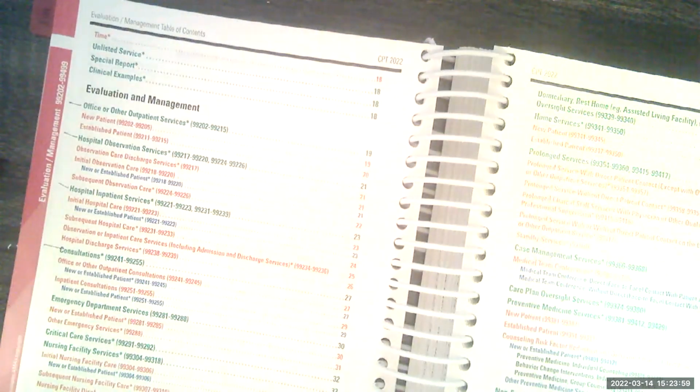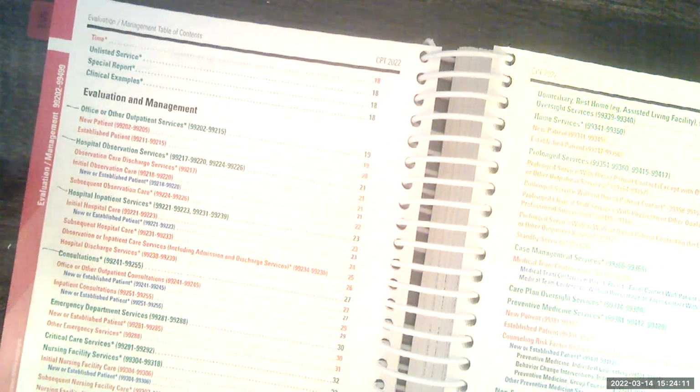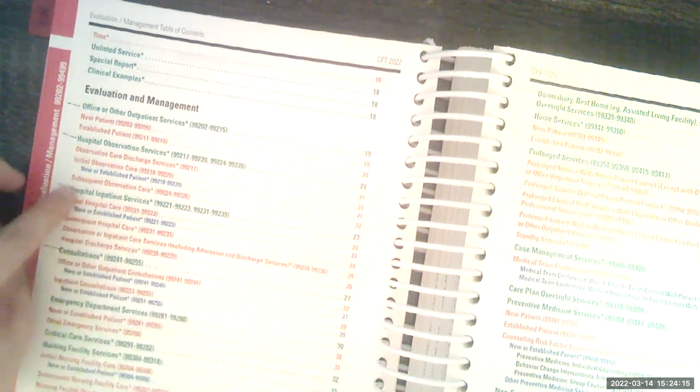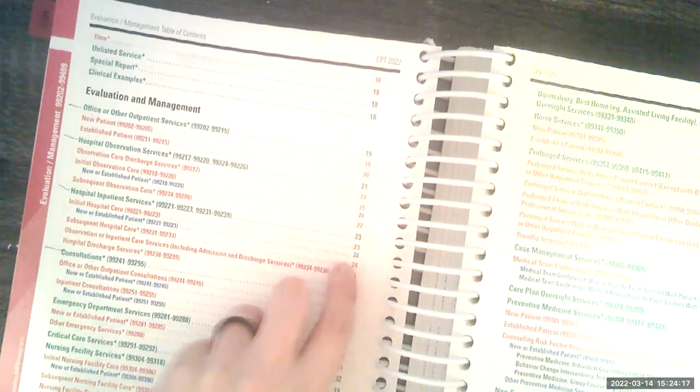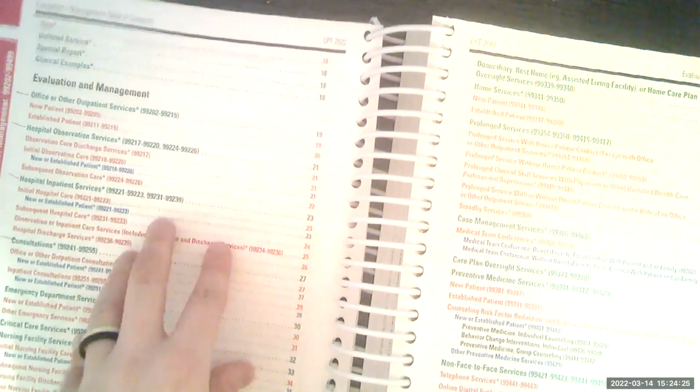Okay. So if you know which section of E&M you're looking for, you know you're going to be coding hospital inpatient service. You know you can come right down here. And then if you know even more specifics, if it's a subsequent service or initial service, you can find that section here. It's very easy. And you can go right to the correct page. All right. So that's how I will usually code in these videos, is from the table of contents.